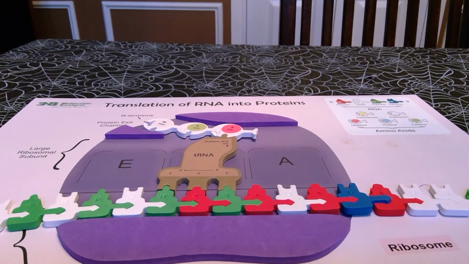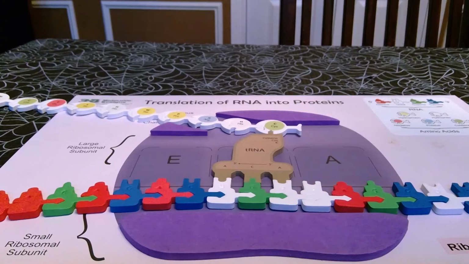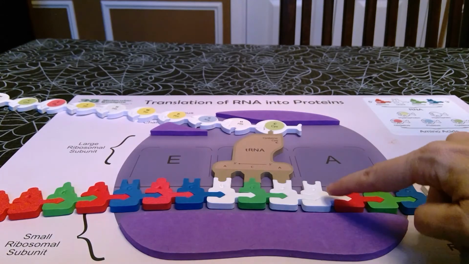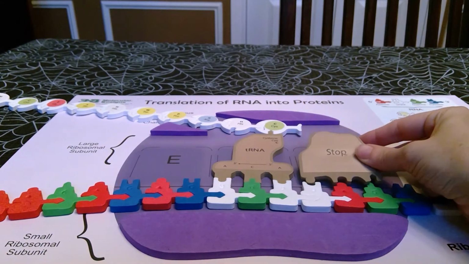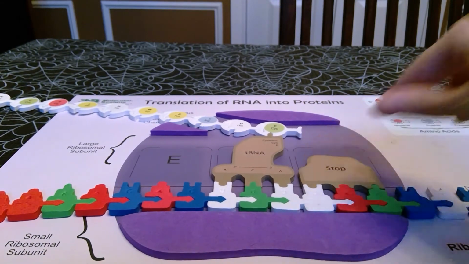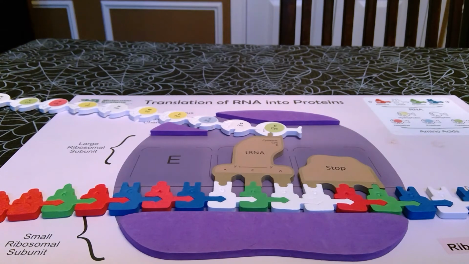And students will continue doing this until we reach a stop codon such as UAG. In that case, the release factor will bind, and this will signal for translation to stop.